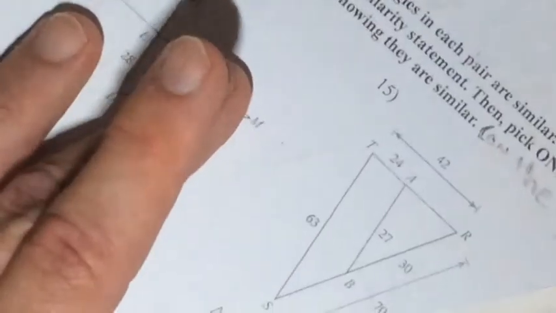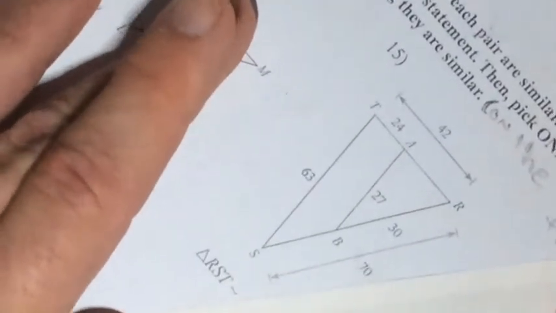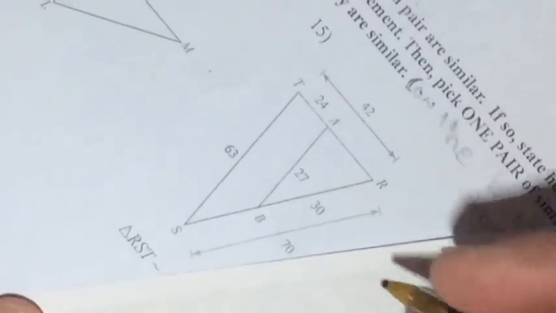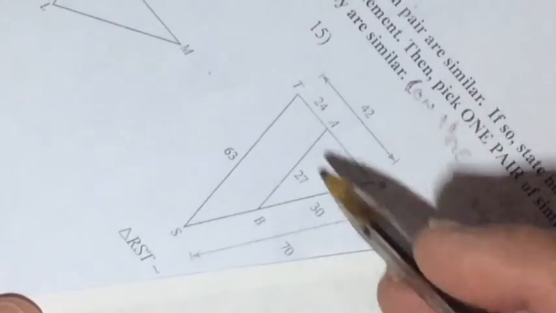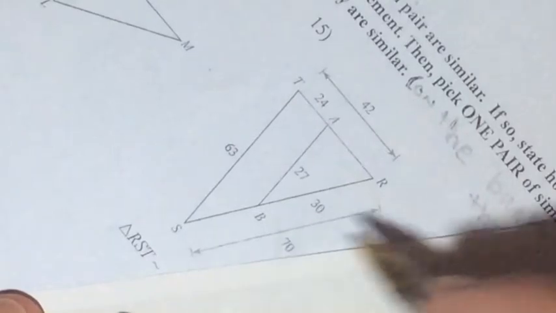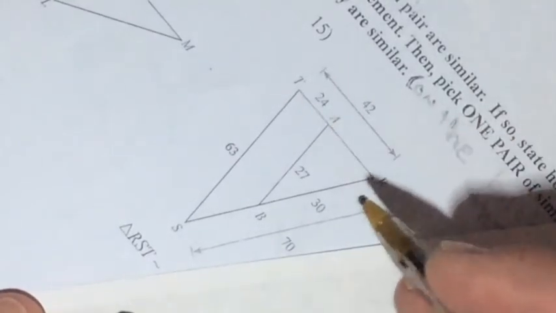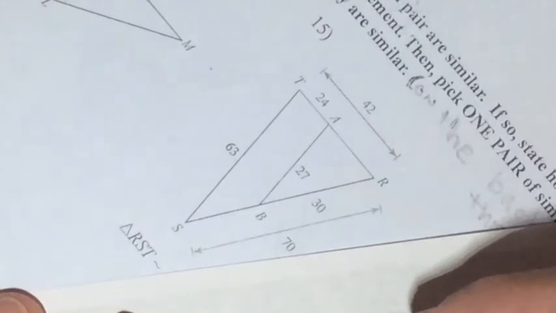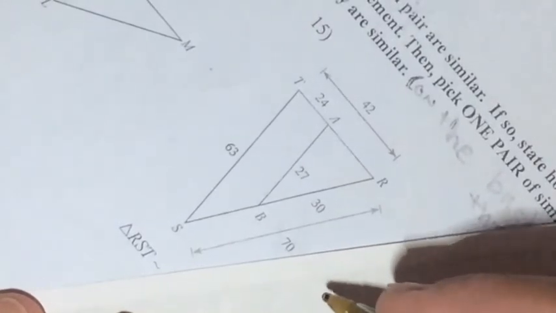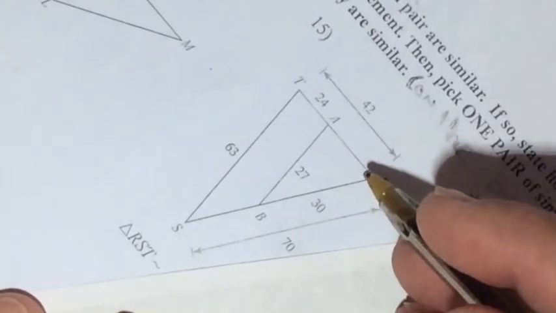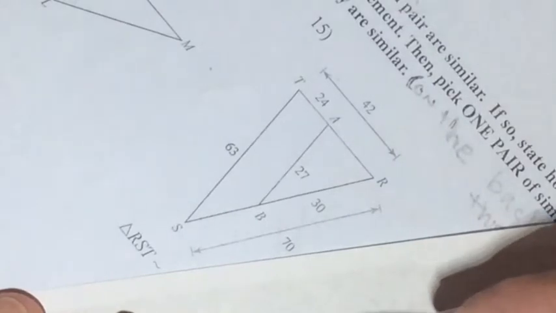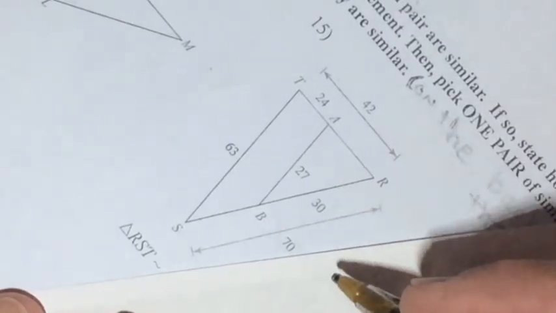Let's see what we got here. Put this triangle here. Do we have enough? We have this side length, the whole thing, this and this. We have enough numbers to find out whether it's side, side, side. We also have enough, since we know that this angle here is congruent to itself, we could do side angle side.